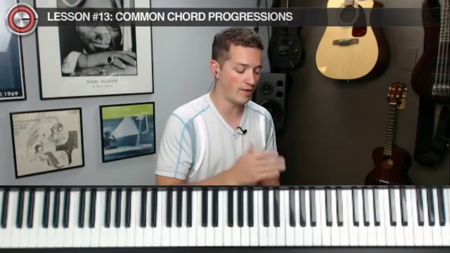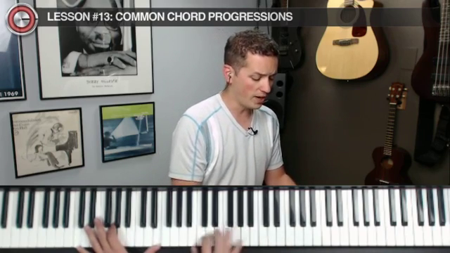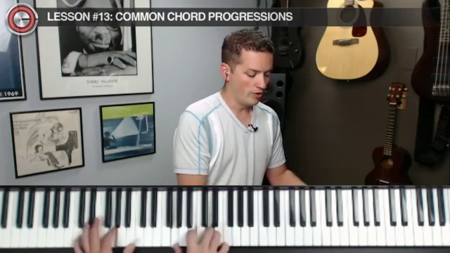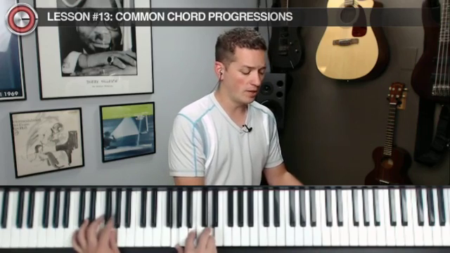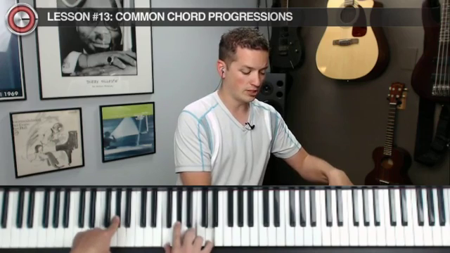Now the other thing I want to show you is going from a 5 chord to a 6 chord. It's really common to use the sharp 5 or the flat 6 as a transition from the 5 to the 6. So back to the key of C. If we've got the 1, 6, 2, 5, and we're going to go to the 6, then we can use that sharp 5 right there as a transition into that 6.